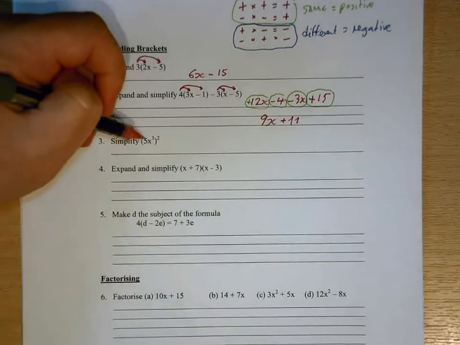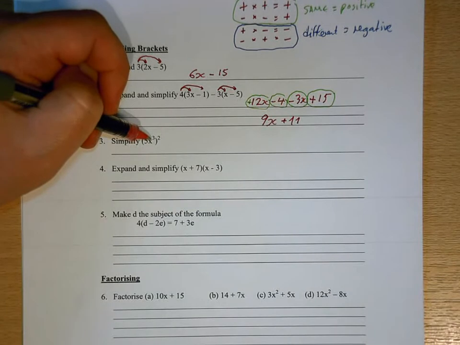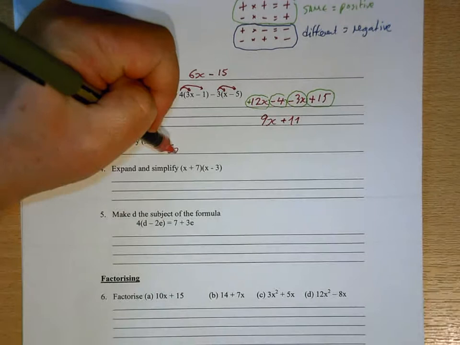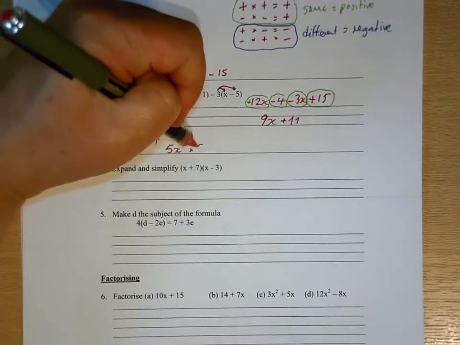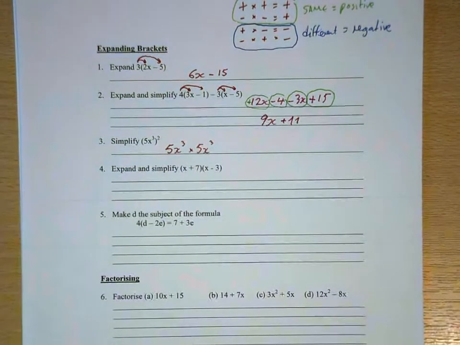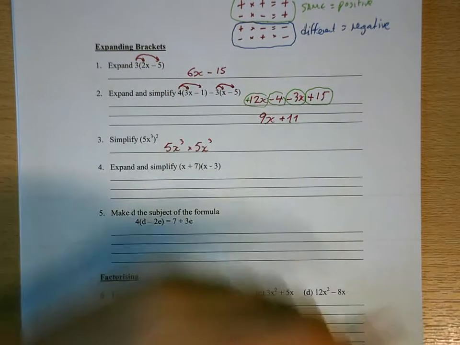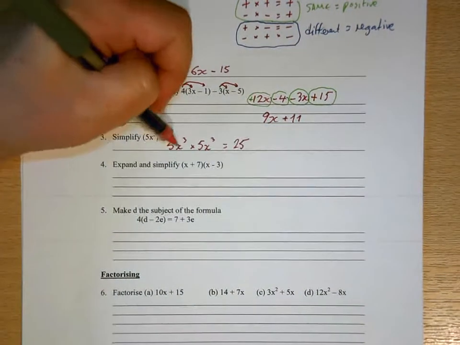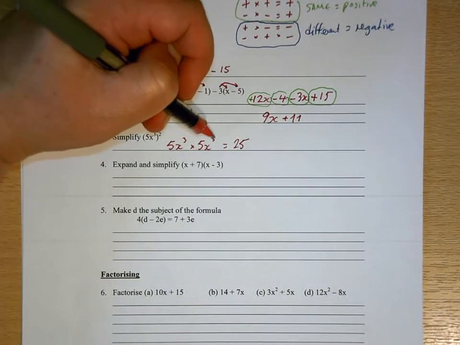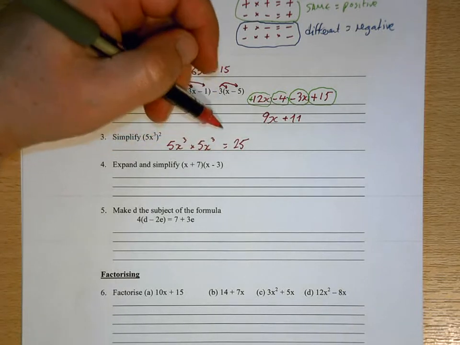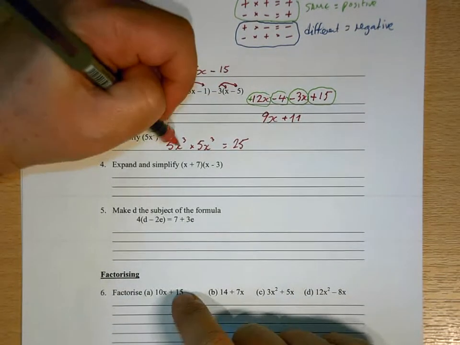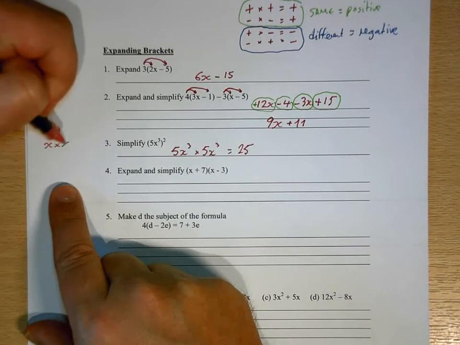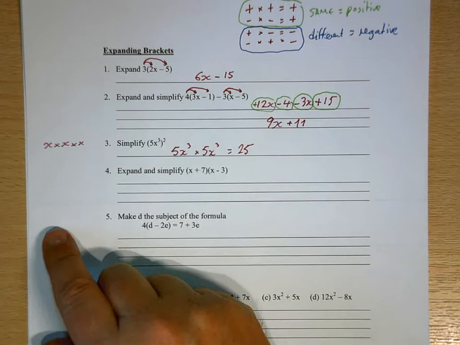With this one, we've got 5x cubed, and what we're going to do with that is square it. Well, squaring it is the same as multiplying it by itself. So we could write that like that. So we've got 5 times 5 is 25, and then we've got an x cubed times an x cubed. Okay, now if you're not sure about the laws of indices, x cubed is the same as x times x times x, multiplying it by itself 3 times.